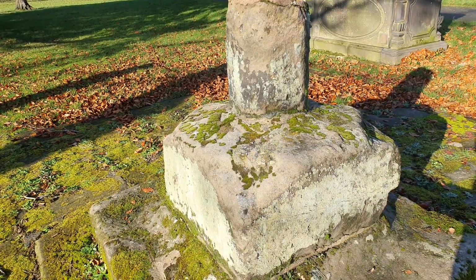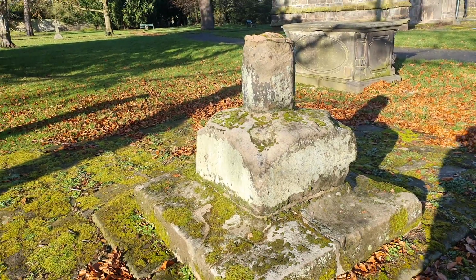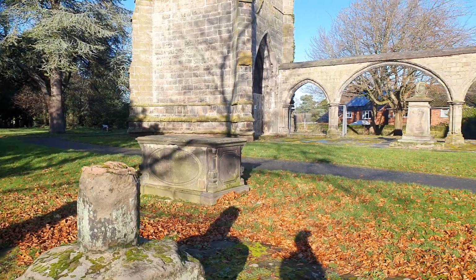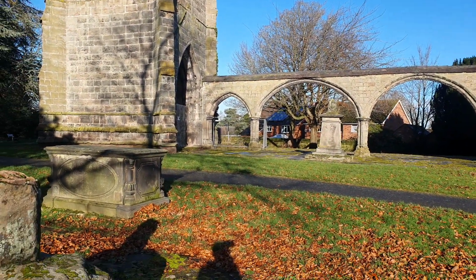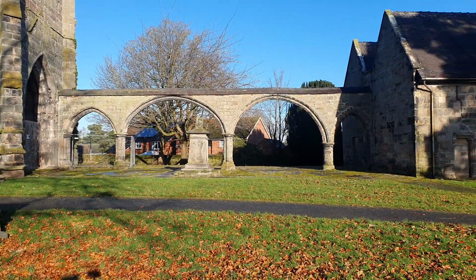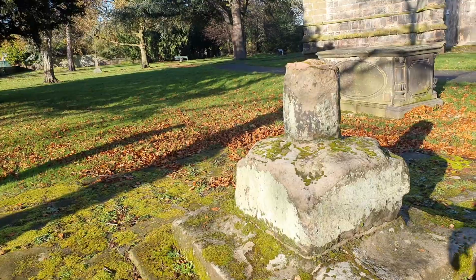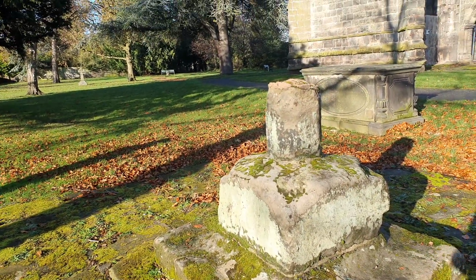Most of it was just a representation that there were people buried here. So we can imagine that even though we've got the odd grave here, and you can see another grave over there with the urn on top, this whole area probably has people buried underneath it, but without any kind of marking.